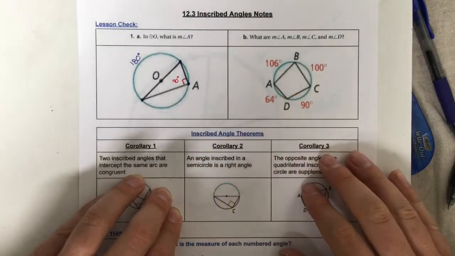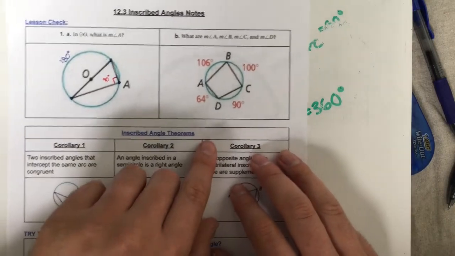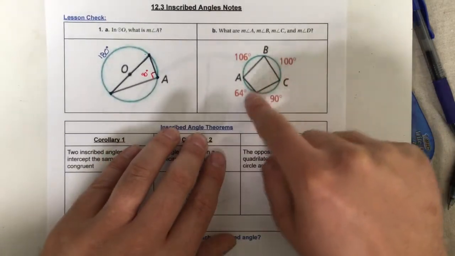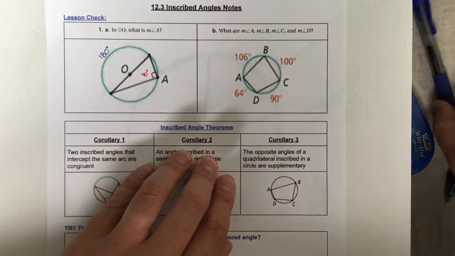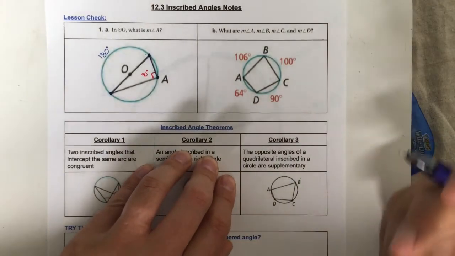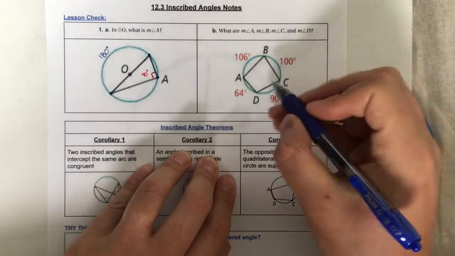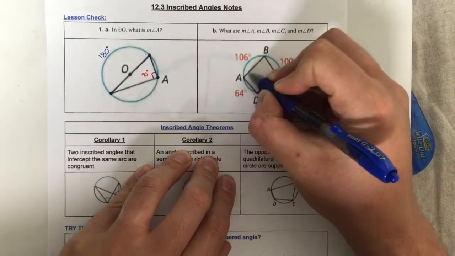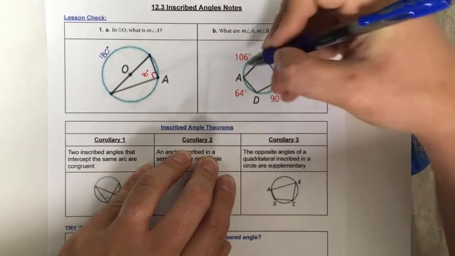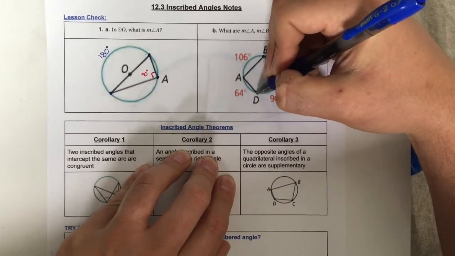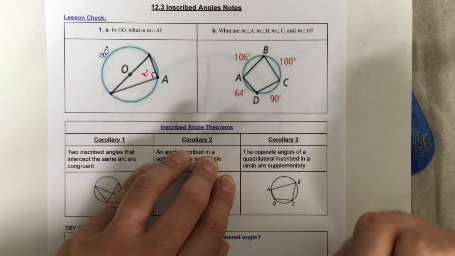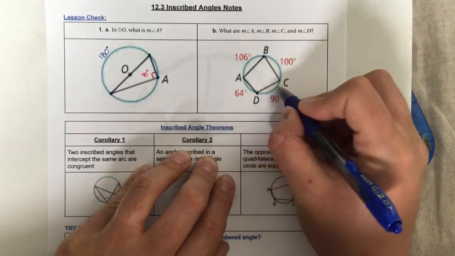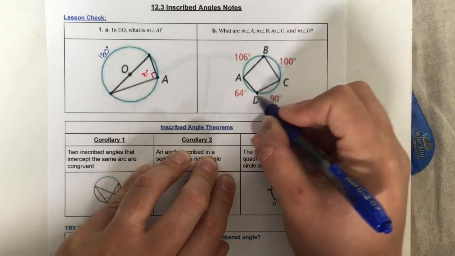Let's look at B. We're trying to find the individual angles inside this polygon, but I know all of the arc measures in this figure. So let's start with A. For A, it's from B to D for our inscribed angle, and I know the arc measure is 190 degrees.